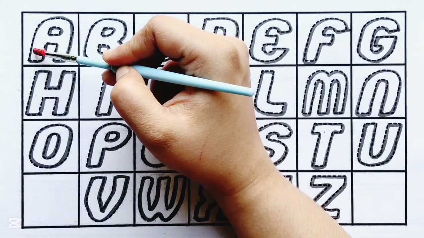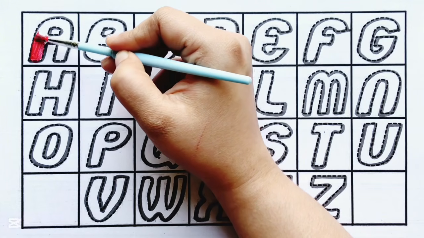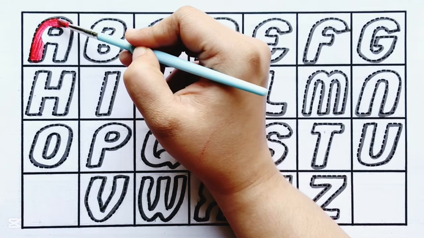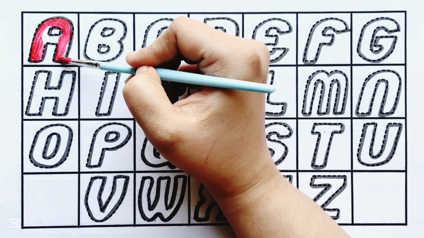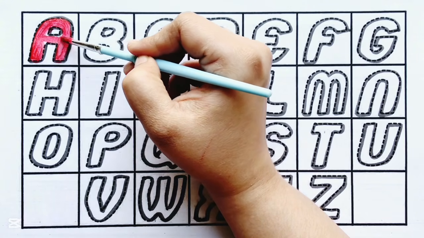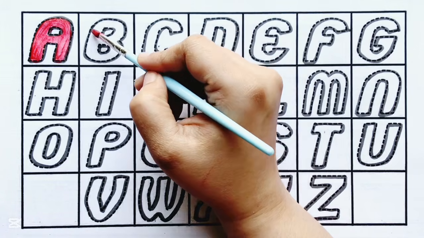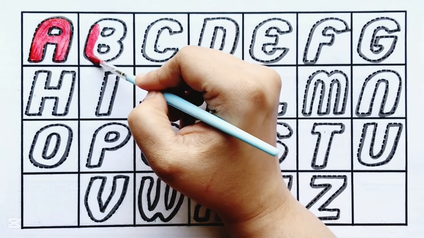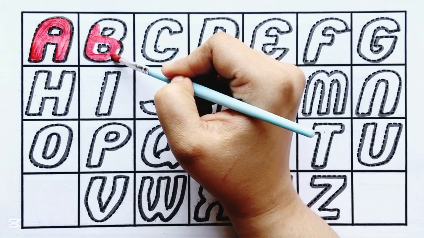Let's paint. Red color, A for apple. B for bat ball.